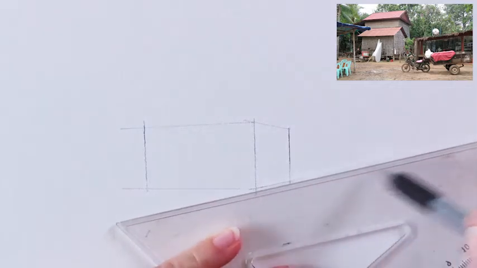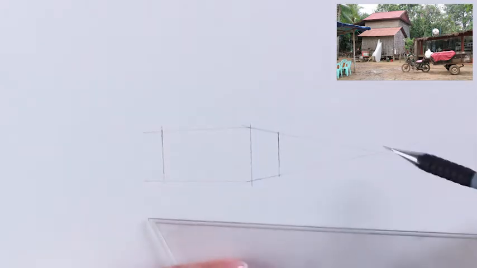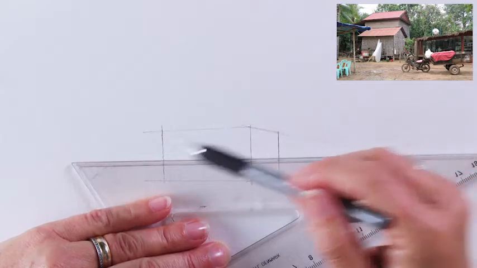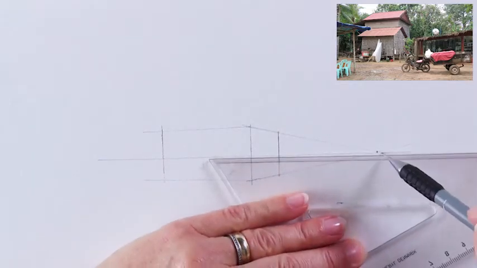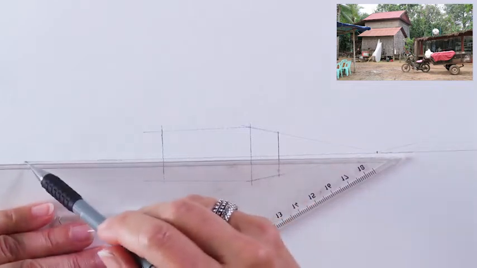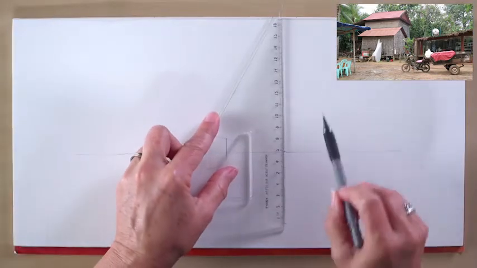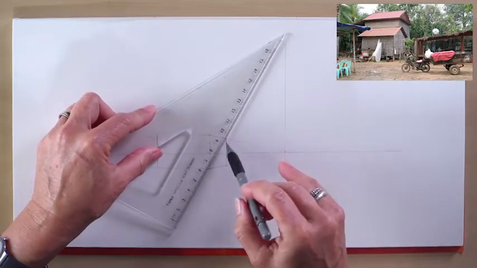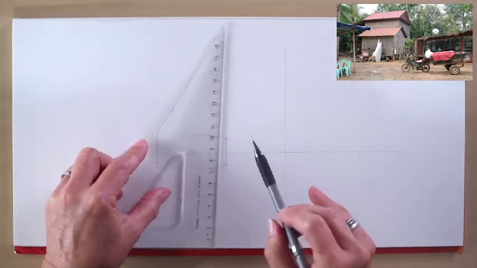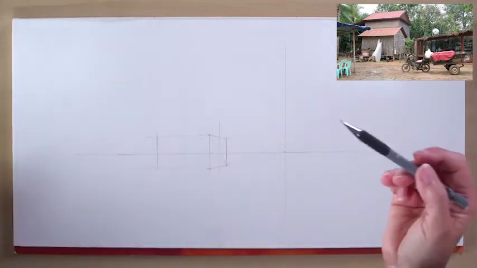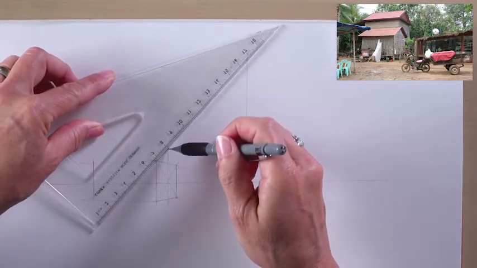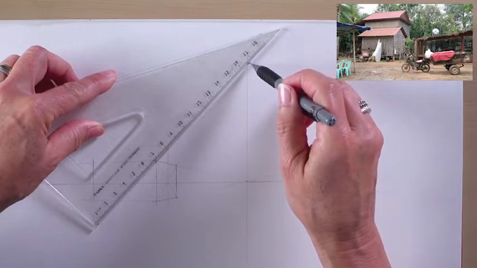Now let's extend this and see if we can find the vanishing point. So let's create a vanishing point right there. That means our eye level line is right about in here. That goes all the way across the page. All right, so now let's find our roof. I'm gonna do my diagonal here very lightly. Pop it up. So there's the center. Now I'm gonna measure that angle and approximate it on my page. So that would put the vanishing point right here.